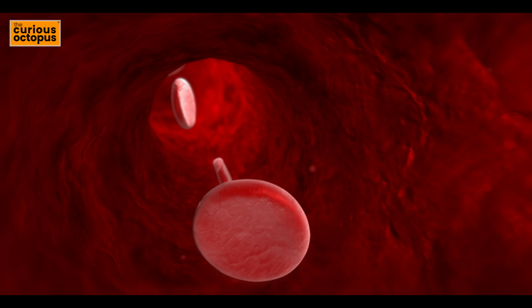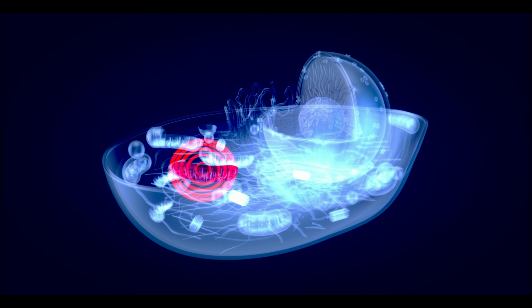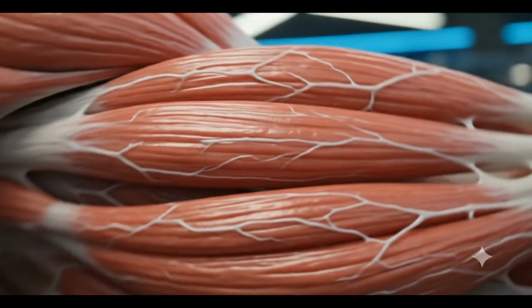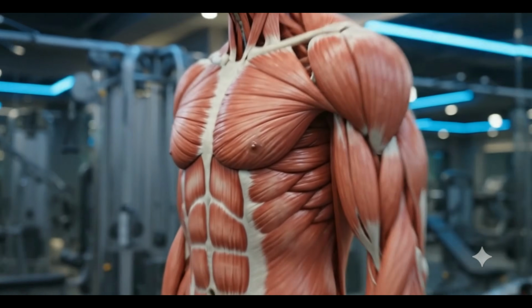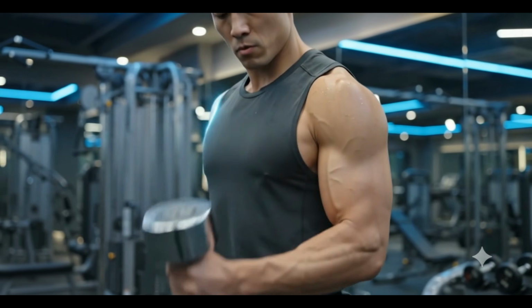Oxygen from the air you breathed and glucose from the food you ate arrive through the bloodstream into the cell. Inside the mitochondria, they are converted into ATP, which is a fuel for billions of microscopic protein motors, pulling against each other. Multiply this across thousands of muscle cells and your arm bends. But that's just half the story.